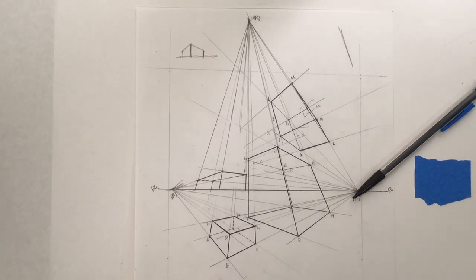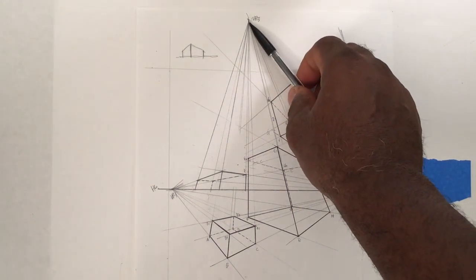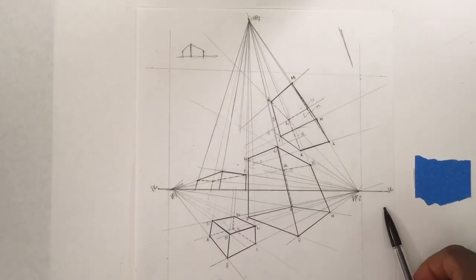We're in the midst of our series on perspective drawing, and we're still in the first stage of three-point perspective, where the third vanishing point is at the top of the page above the horizon line.